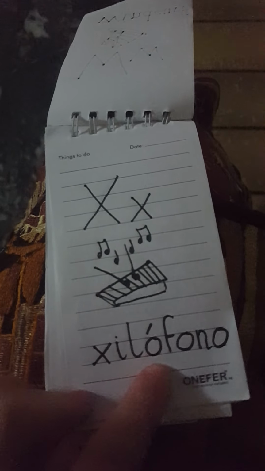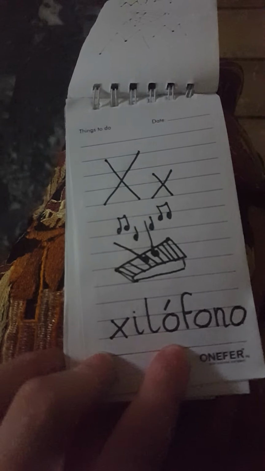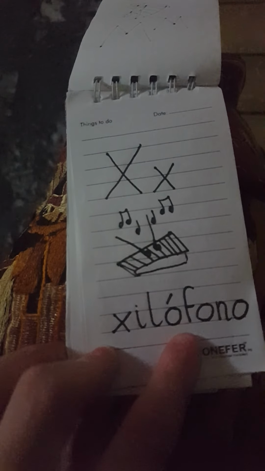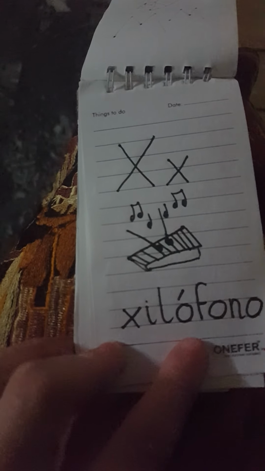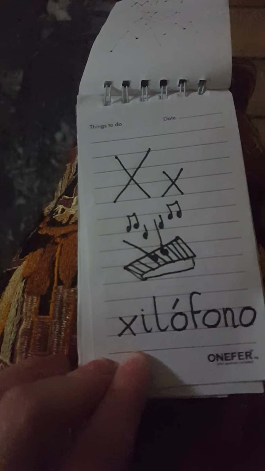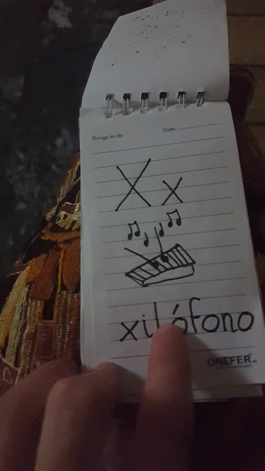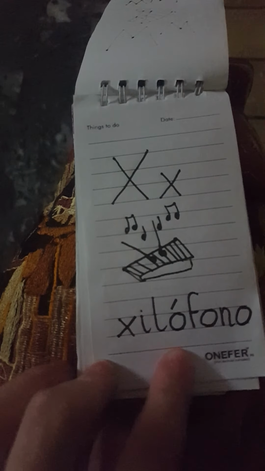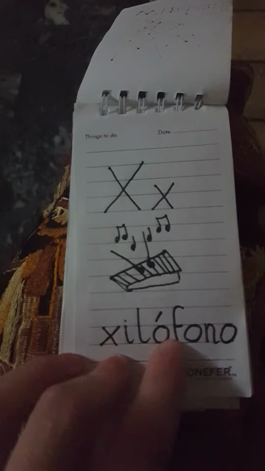X, xylofono. Xylofono. Again, we have accent on the middle vowel, the second vowel. In English, we would say xylophone. Xylofono. We would automatically be putting accent on the first vowel. But because this is here, this accent, we have to put our accent on this vowel. So xylofono, like that.